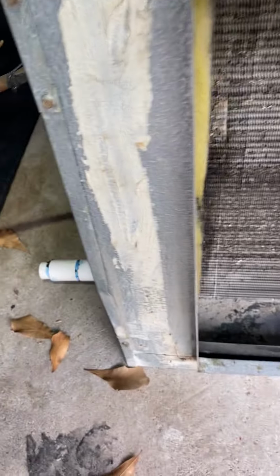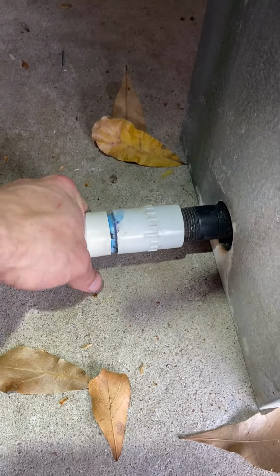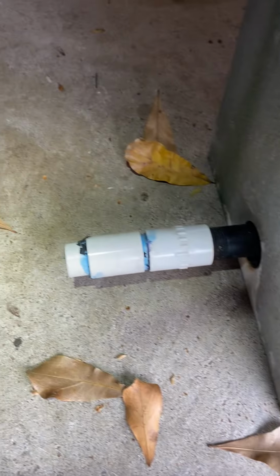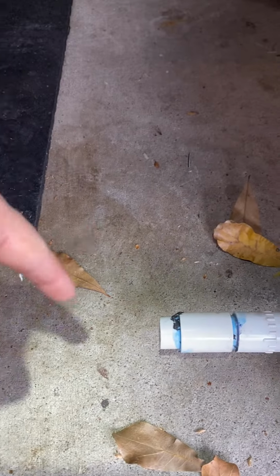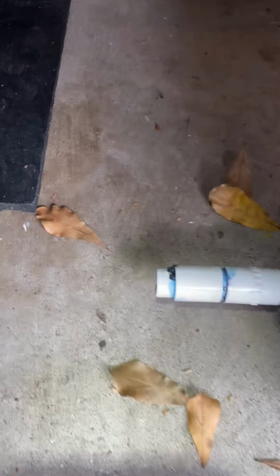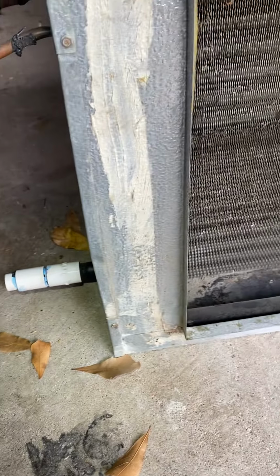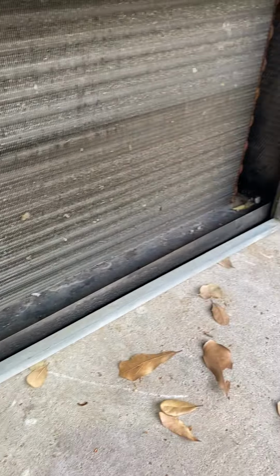That's dripping to the outside, and that tells you that your primary is clogged and you need to go ahead and have somebody unclog the line, because if that secondary clogs, then it's going to start going into your house ceiling. So that line would need to be unclogged. Usually there's a T-post and you would unclog it that way, or you could put some bleach down there to maintain it so it doesn't clog.